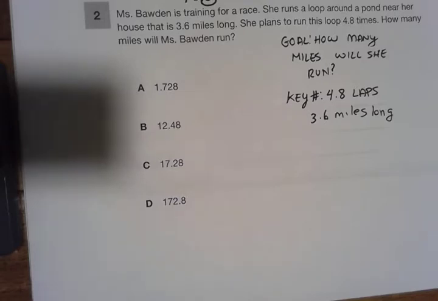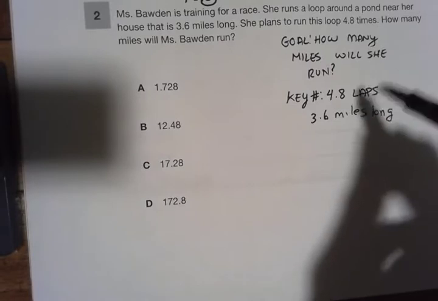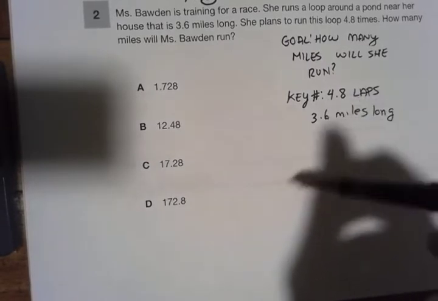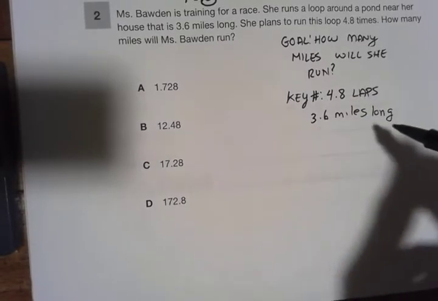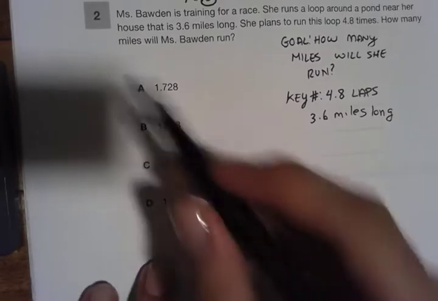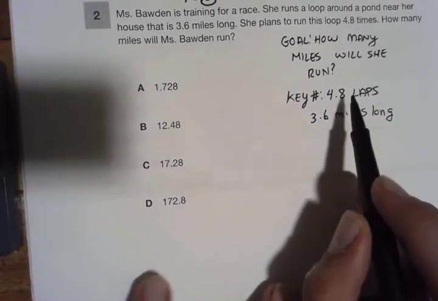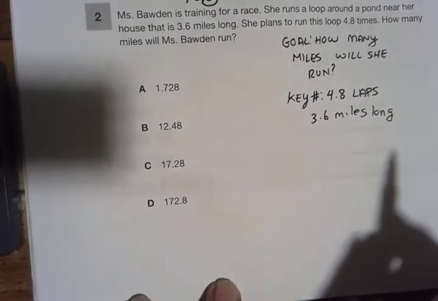So, this is going to be a multiplication problem. Our goal is how many miles she will run, with our key numbers being 4.8 laps, with each lap being 3.6 miles long. So if a lap is 2 miles long and Mr. Morales is going to run it 5 times, that means he's going to be running a total of 10 laps: 2 times 5. So we now need to figure out of these 4 choices, which one represents 4.8 times 3.6.